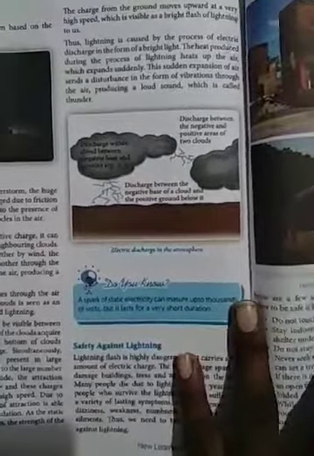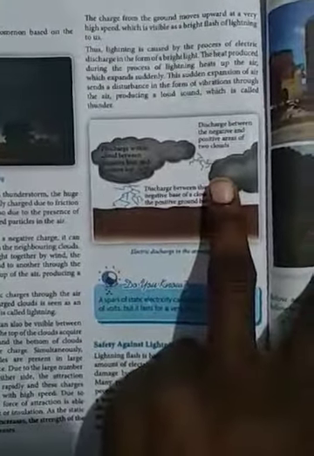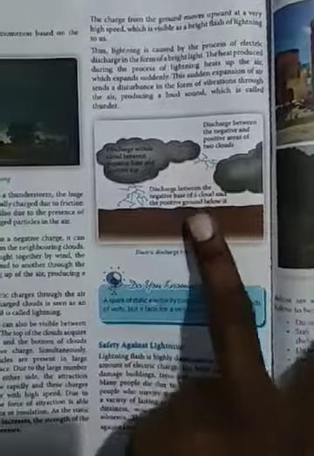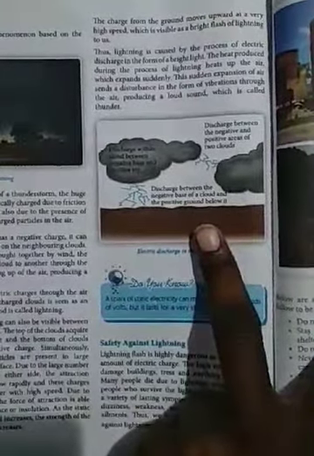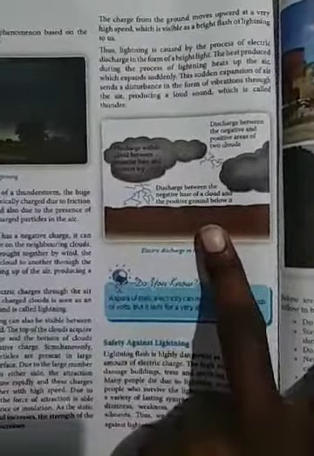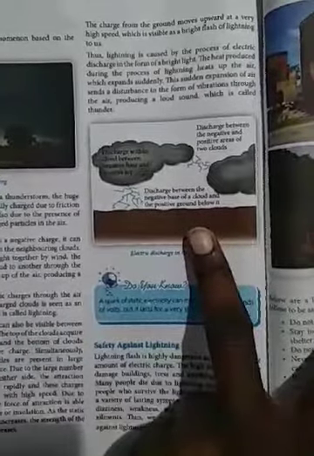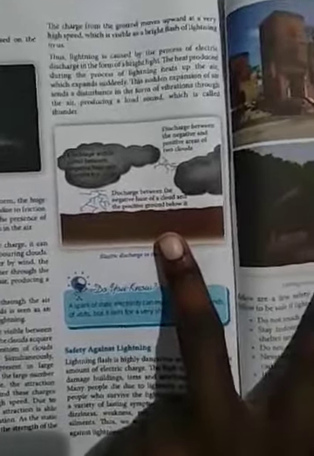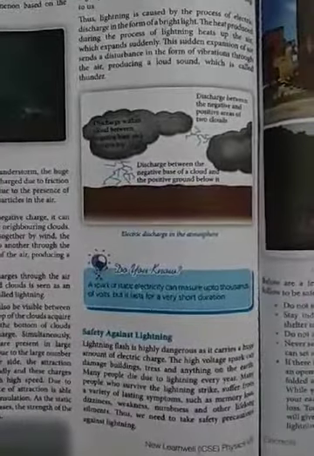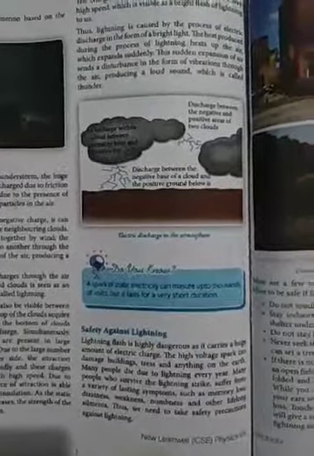If one part of a cloud has a negative charge, it can induce a positive charge in the neighboring cloud. When two clouds are brought together by wind, the charges jump from one cloud to the other through the air, resulting in the heating of the air, producing a bright glow of lightning. The sudden jump of electric charges through the air between two oppositely charged clouds is seen as an intense spark in the sky and is called lightning.